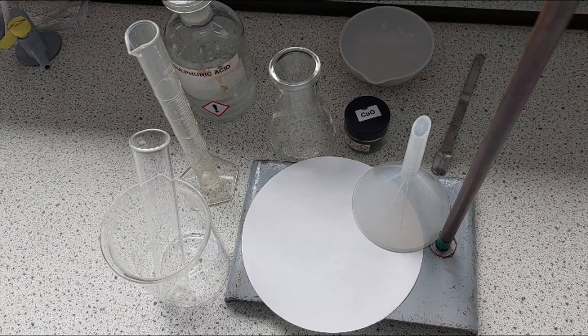Today what we're going to be doing is looking at how we can extract some copper sulfate crystals from a solution. Now what we're going to do is two types of separation technique. The first one is filtration. We're going to look at how that works, and then we'll move on to evaporation and crystallization.